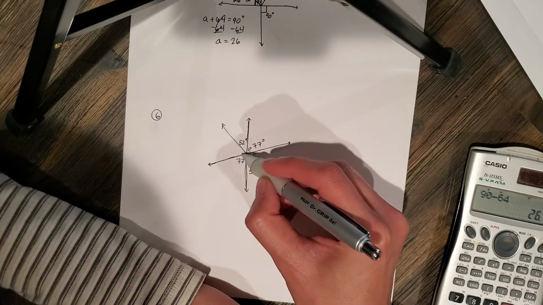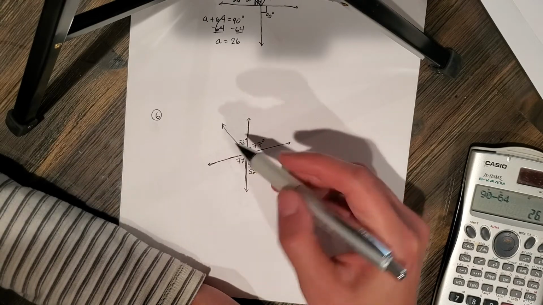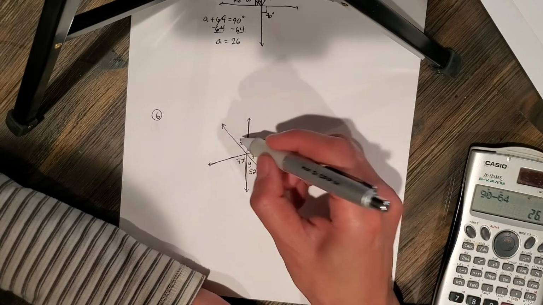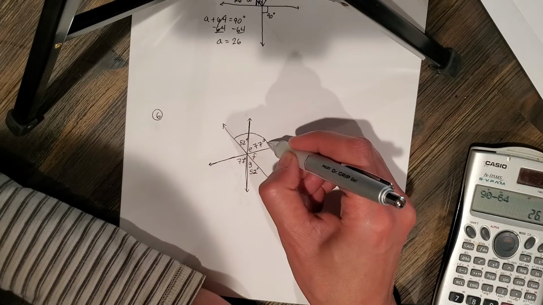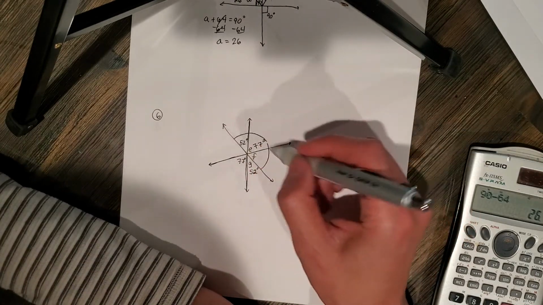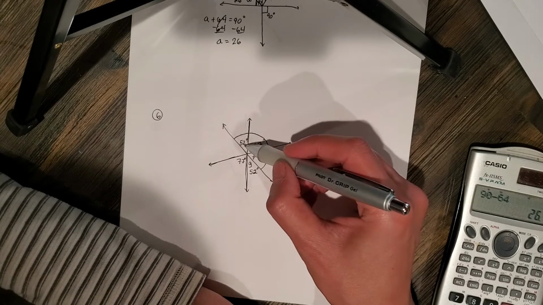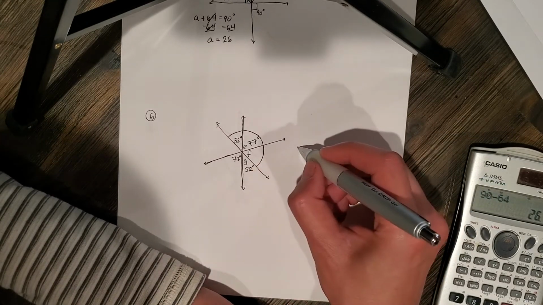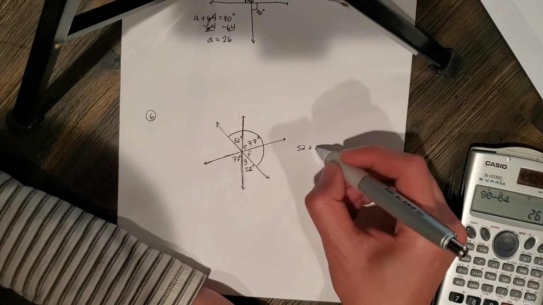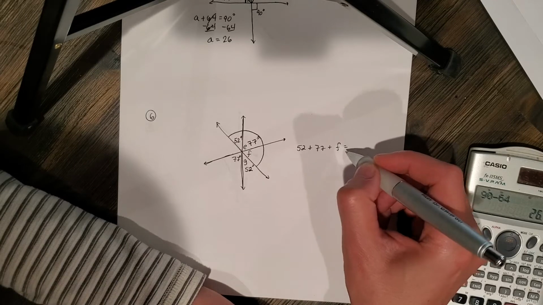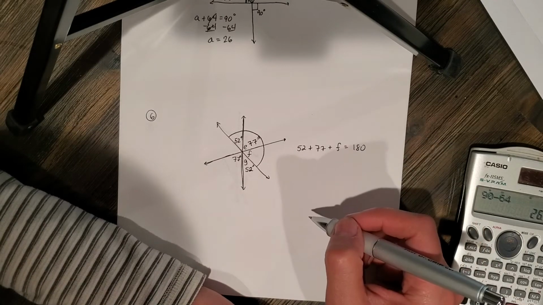F is vertical angles with this unidentified angle here. But what do we know? Well, we know that this is a straight line. These three angles here form the shape of a protractor, right? A half circle. And so we know that these three are going to add up to 180. So here's how I can set this up. I could say 52 plus 77 plus F equals 180 degrees.